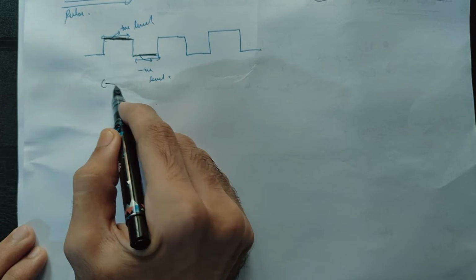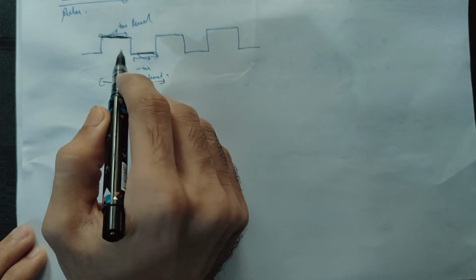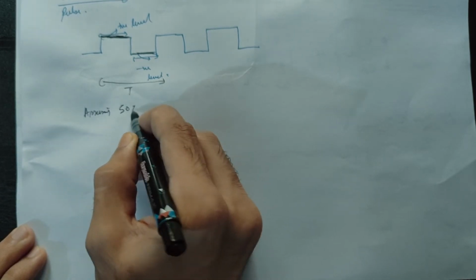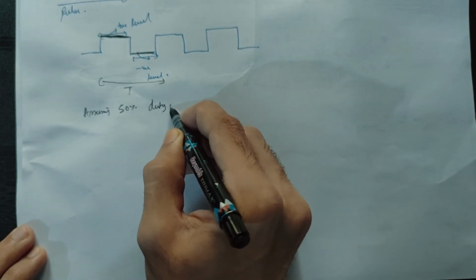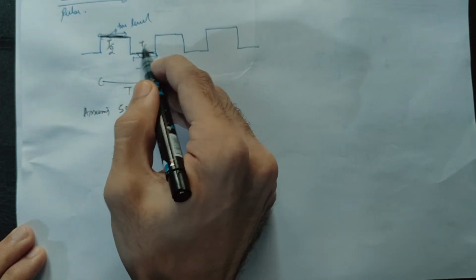Suppose the time period of the clock is T. So if I am having 50% duty cycle, assuming 50% duty cycle, then this would be T by 2 and this will be T by 2.